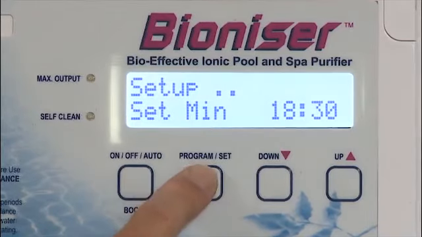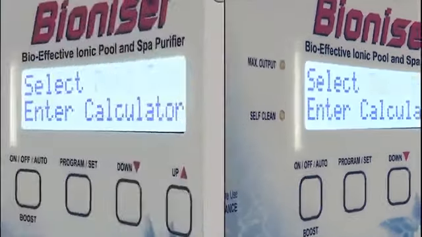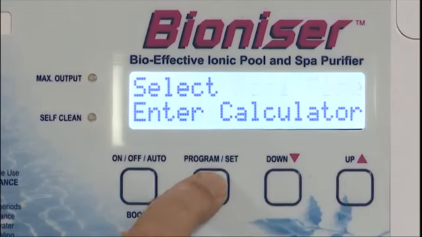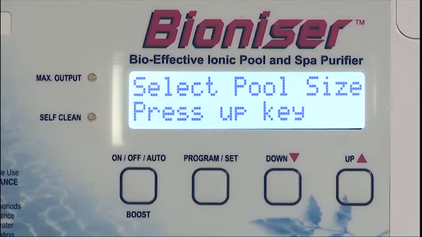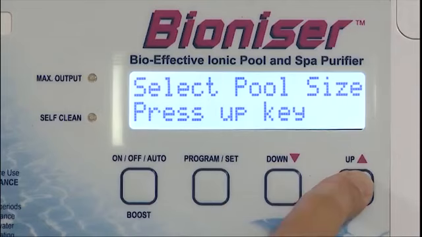You will now select the volume size of your pool. If you are unsure of the size, then use the calculator. We will show you how to use this simple tool at the end of this video.